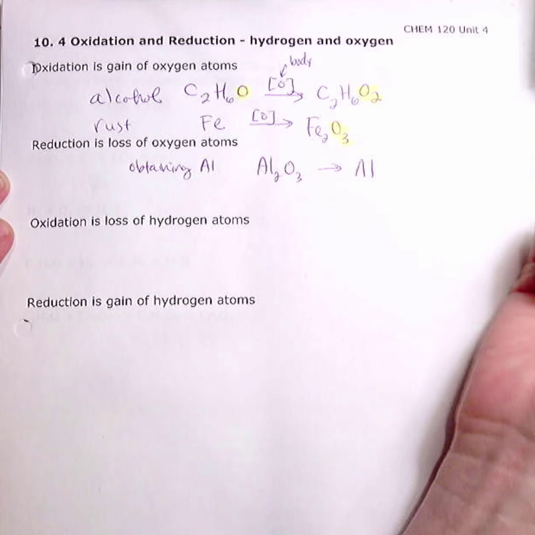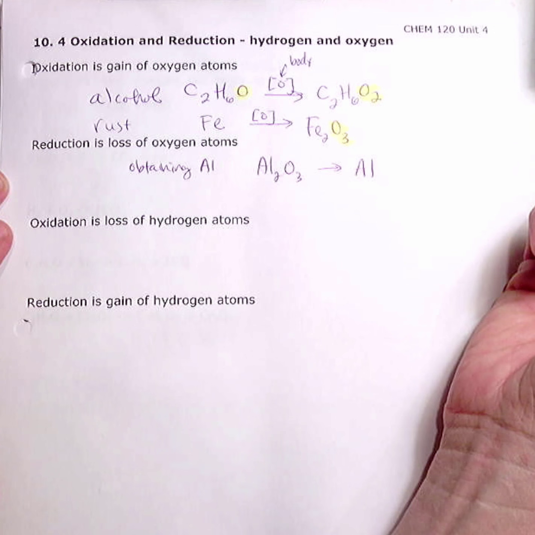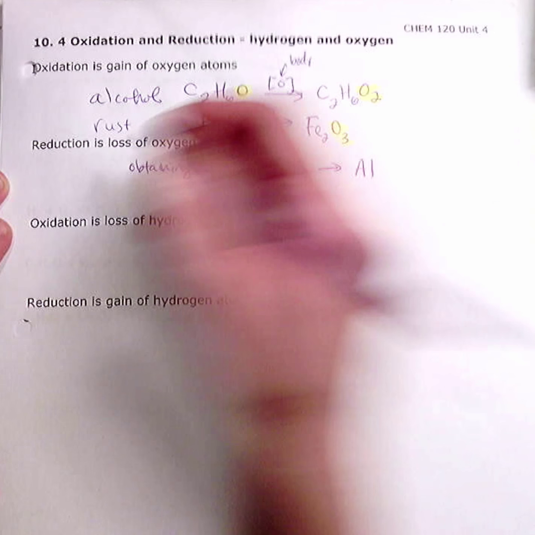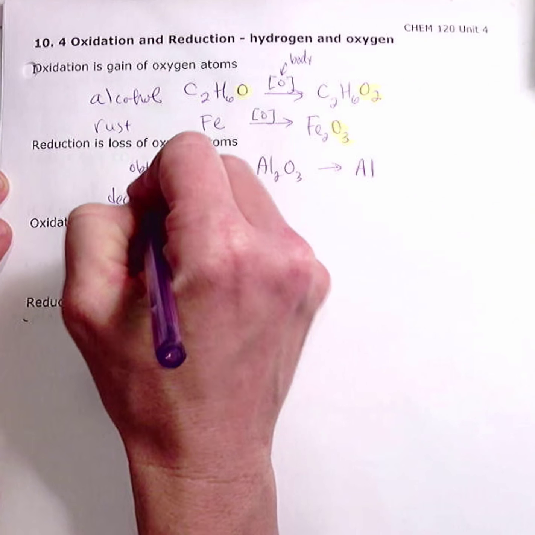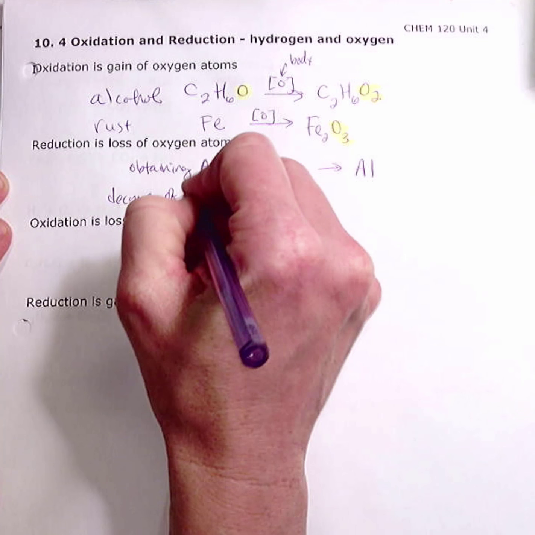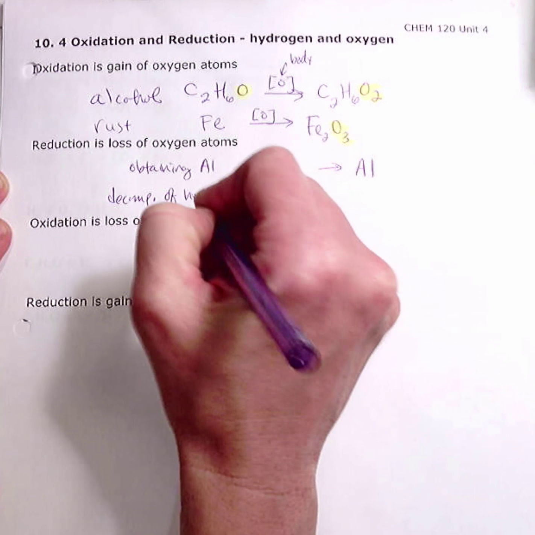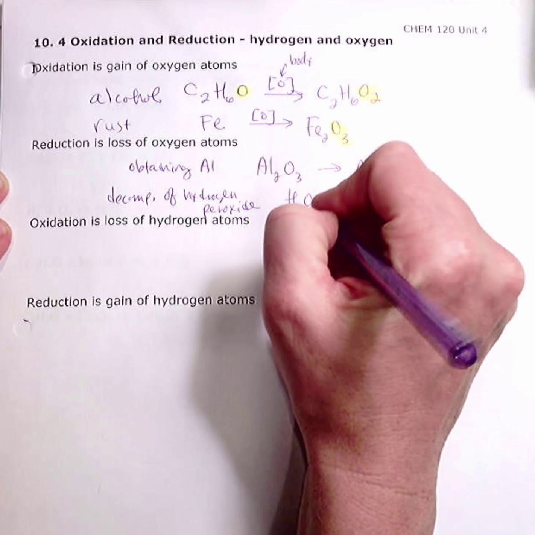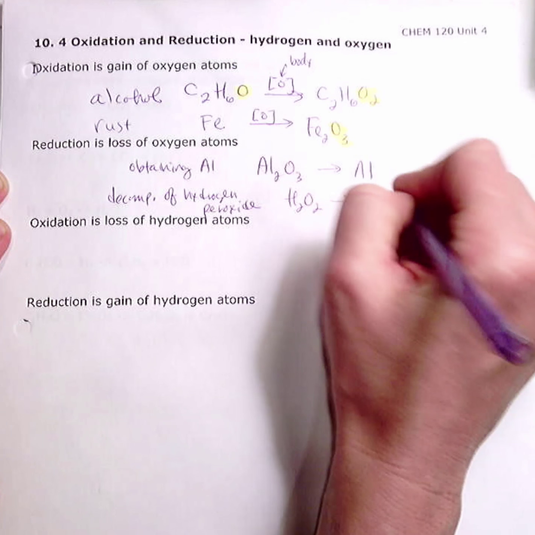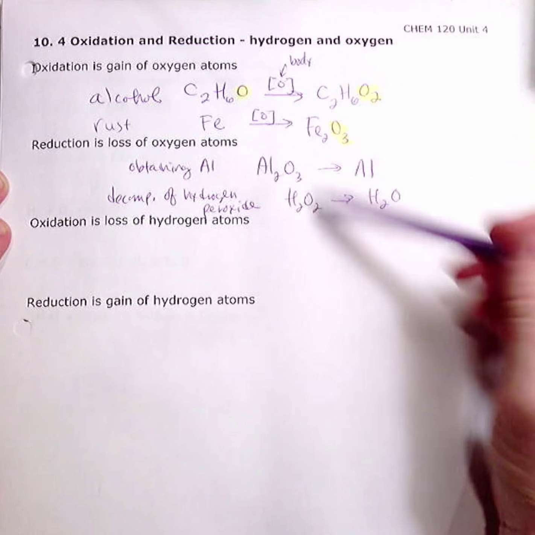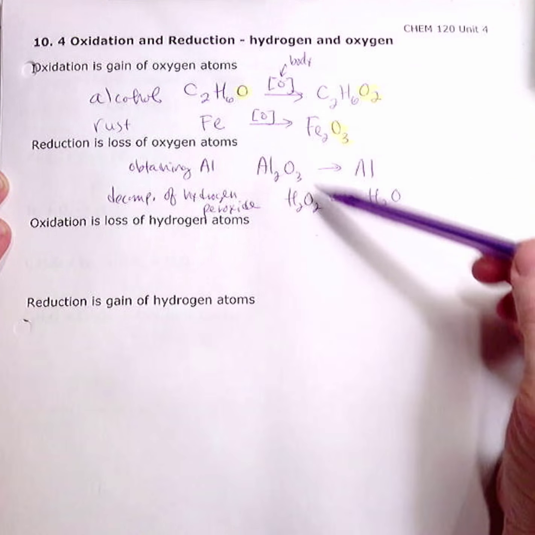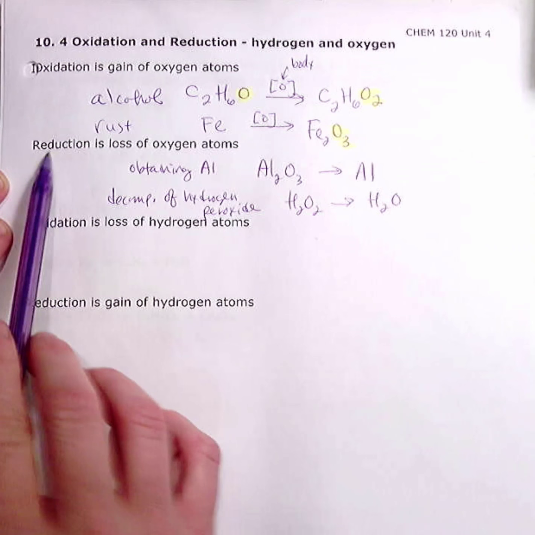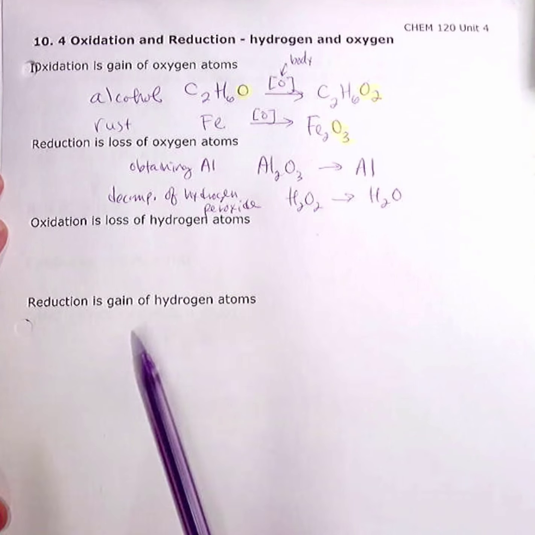So a very useful process for getting aluminum foil for us. And then decomposition of hydrogen peroxide. So you go H2O2 to H2O. So in both of these cases, the number of oxygen atoms have been reduced. So that's reduction. All right.